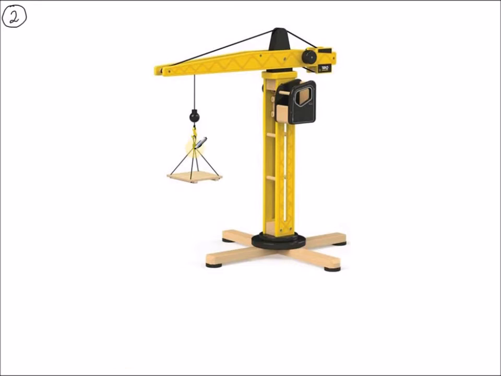Okay, so we have a crane, we can put a weight here, and there will be some kind of tension in this rope here. So we're going to look at just this part of the system.